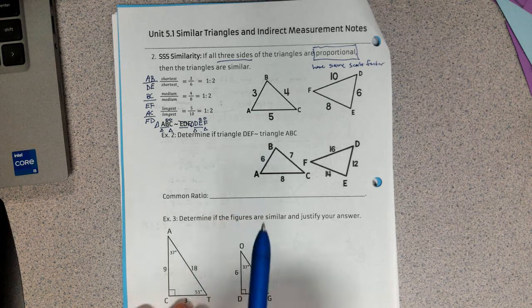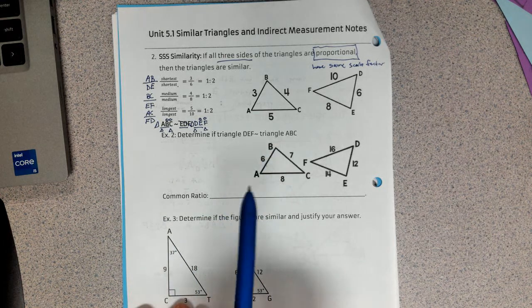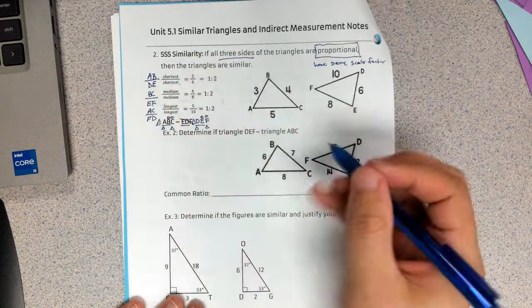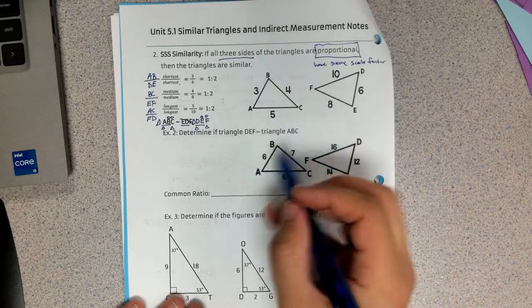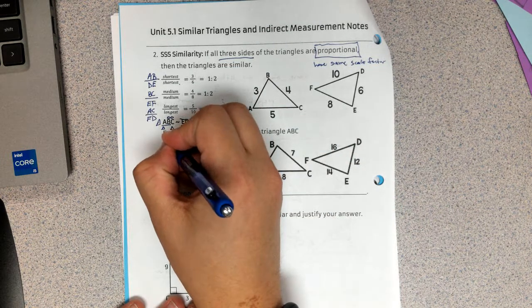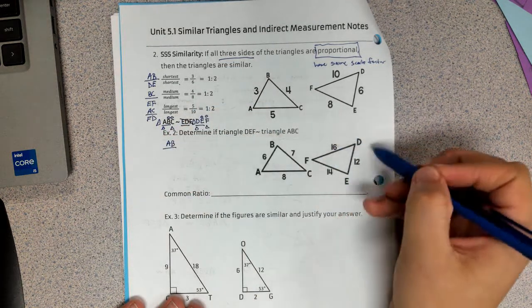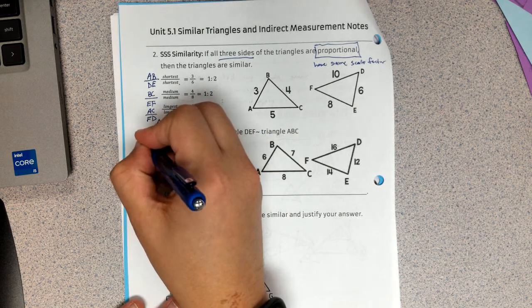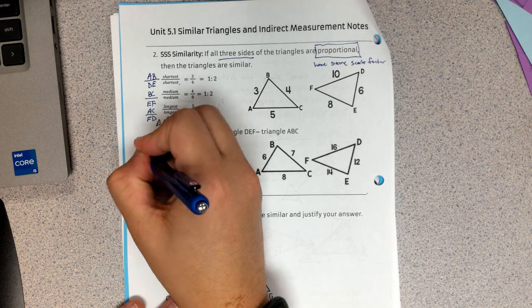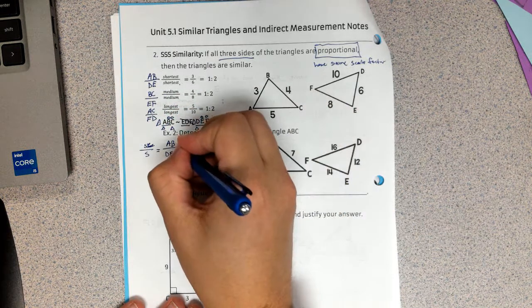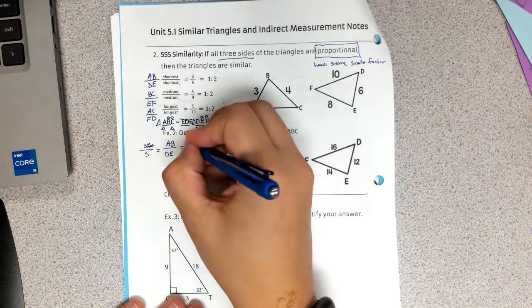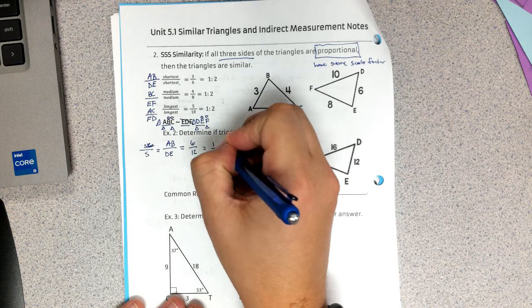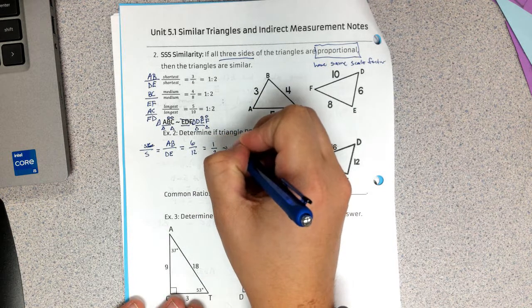So we determine if triangle DEF and triangle ABC are similar. Again, we want our shortest over shortest so that we can figure this out. So my shortest side here is AB over my shortest side over here, which is DE. So this is short. Now I'm going to put an S for short. So S over S is equal to 6 over 12, which is equal to 1 over 2, or 1 colon 2.